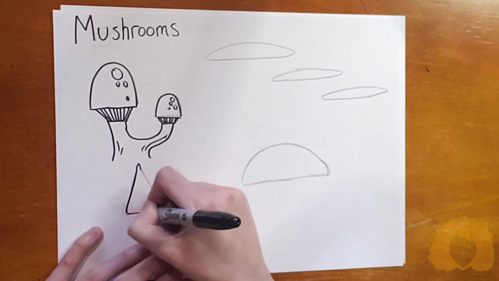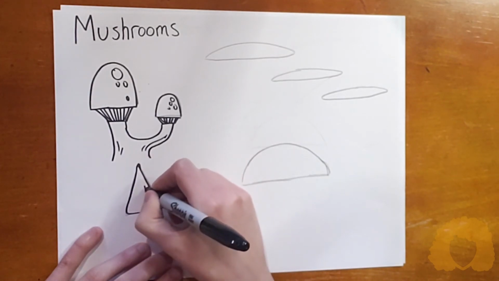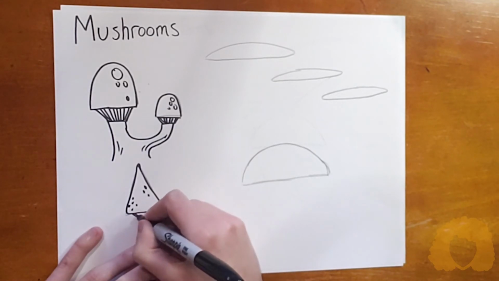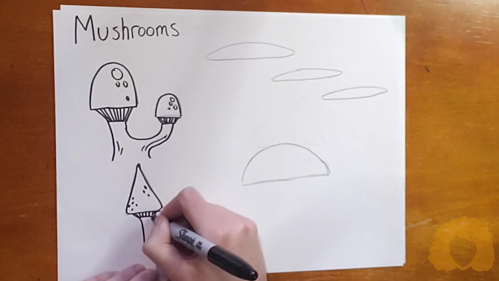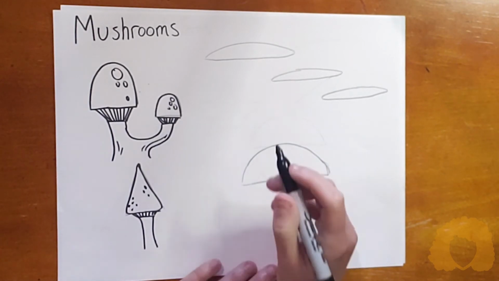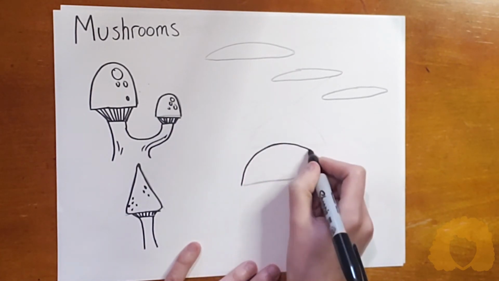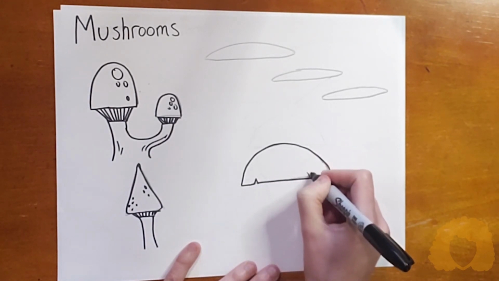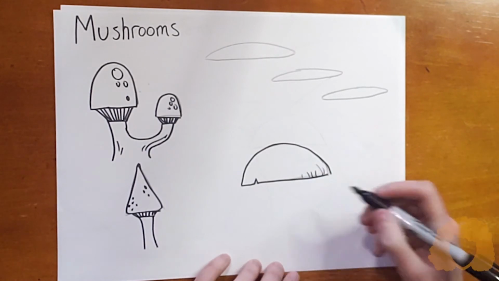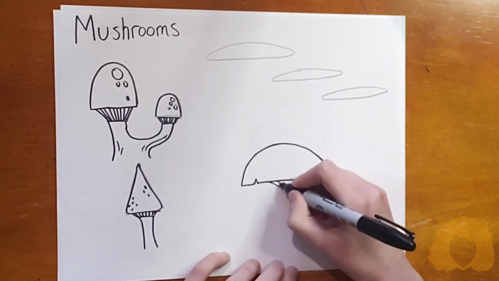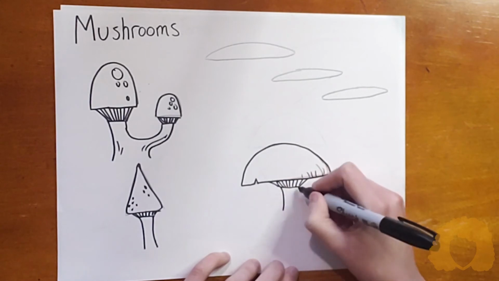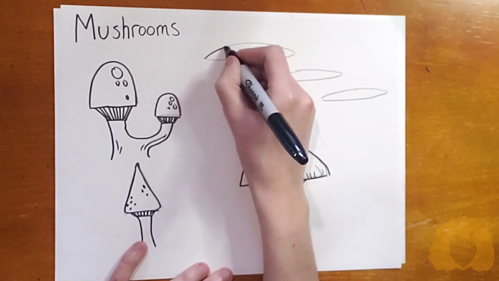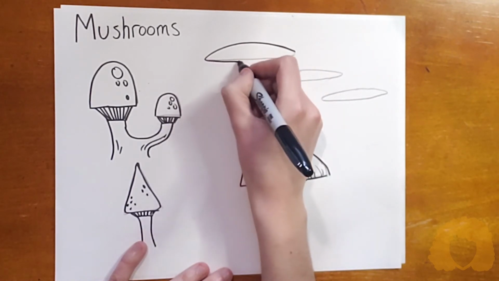I'm gonna do a more triangular mushroom just for the kicks of it. Mushrooms can come in very peculiar shapes, but I just did some basic ones here. Got my trapezoid again, the gills, and almost like a rectangle for my stem. Here's a half circle for a mushroom if you're thinking more of a classic mushroom shape. I like to add texture sometimes. And these guys are almost like flying saucers. Whee!